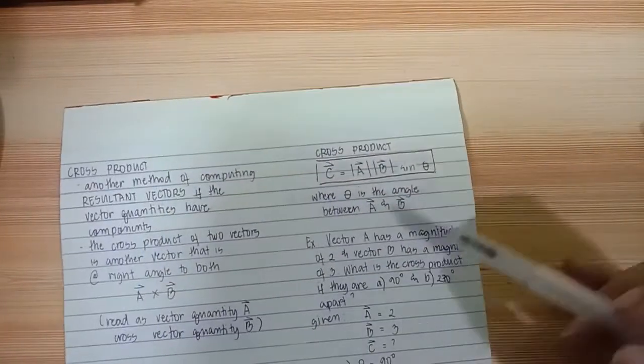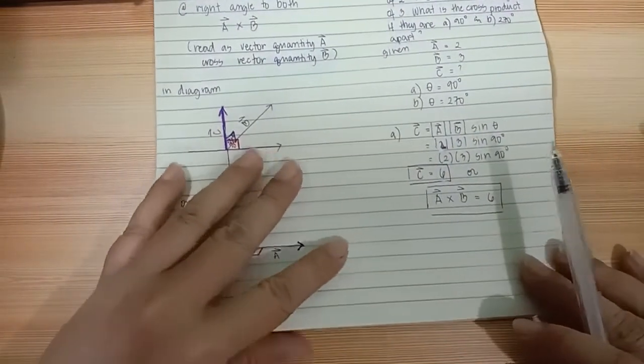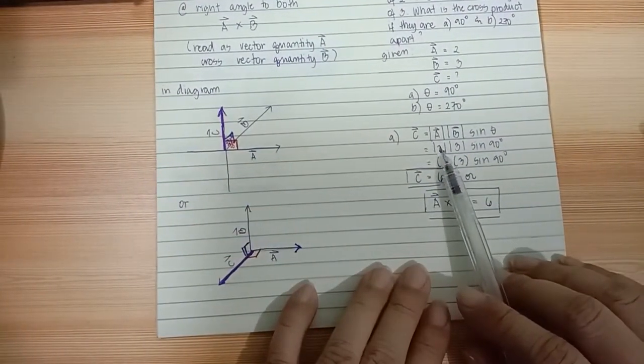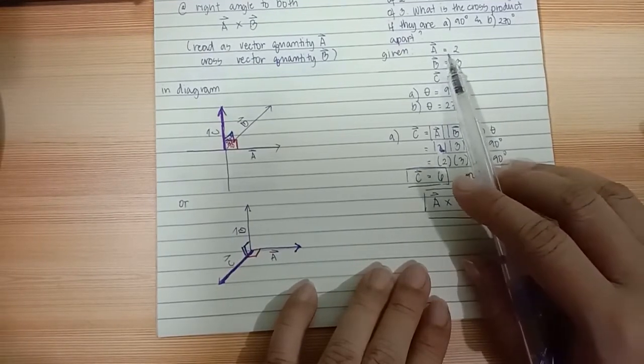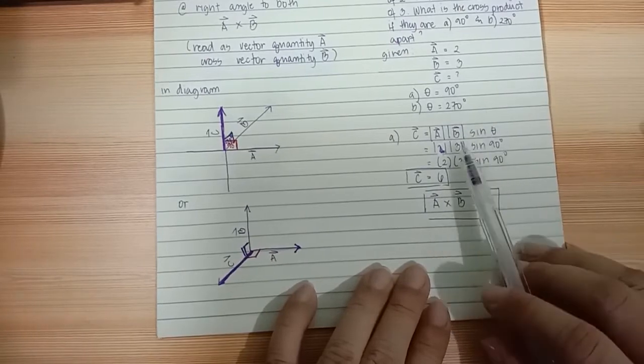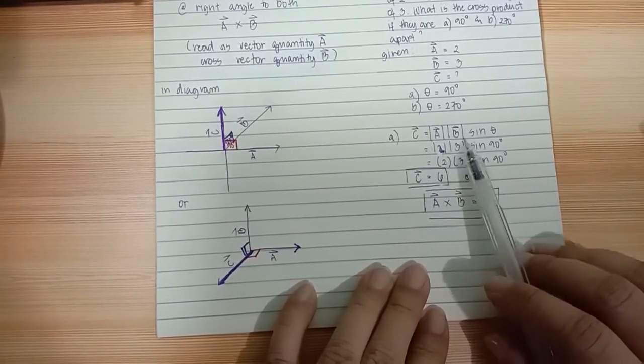So, using this equation, yung binigay na equation sa atin. Okay? So, we will substitute the given values. So, vector quantity A is 2, absolute value. Then, vector quantity B, 3, absolute value.